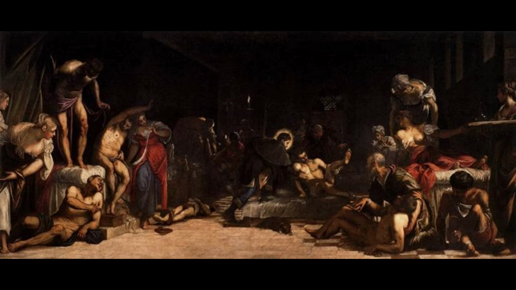Number 4, Jacopo Robusti's Saint Roch in the Hospital. This is one of many paintings in the medieval era that was centered around the Black Plague. This painting details a person suffering from the Black Plague on his deathbed, surrounded by loved ones, and Saint Roch, who is known as a plague saint.